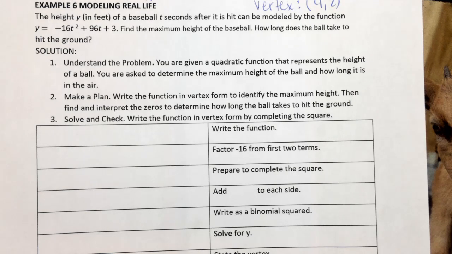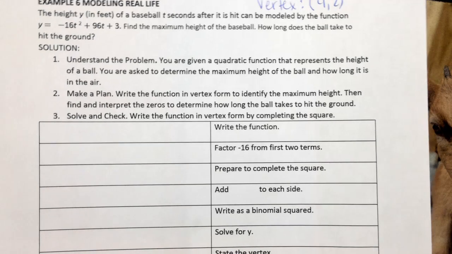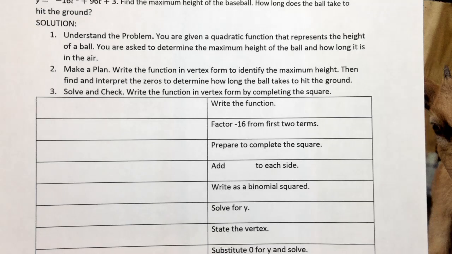First, you need to understand the problem. You're given a quadratic function that represents the height of a ball. You're asked to determine the maximum height of the ball and how long it is in the air. So we need to make a plan. We want to write a function in vertex form to identify the maximum height. Then find and interpret the zeros to determine how long the ball takes to hit the ground. Then we solve and check it, write the function in vertex form by completing the square. All right, seems like a lot, but it's essentially the same thing we've been doing, just in word form.